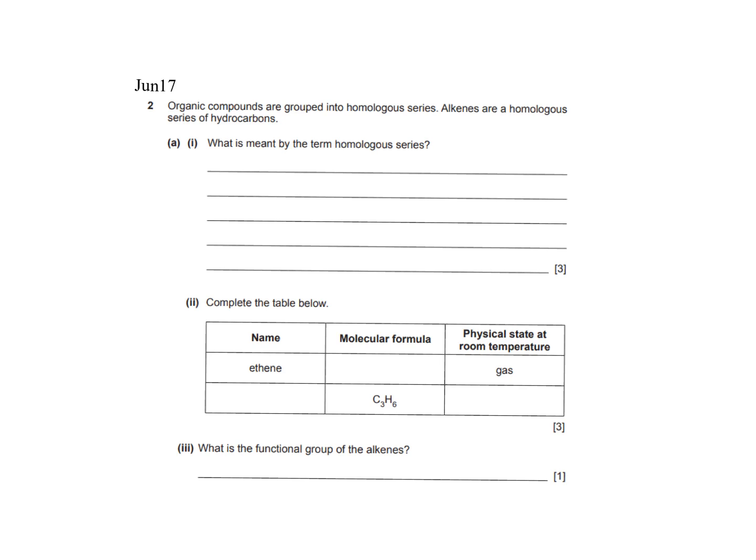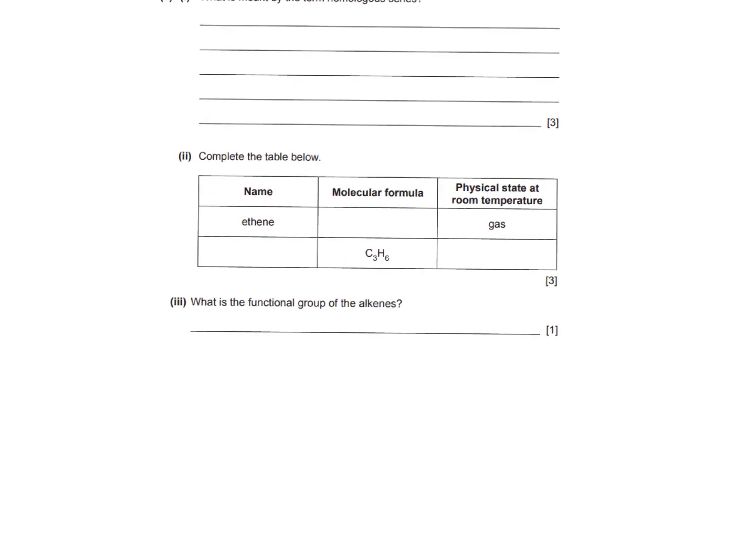Okay, next question, homologous series. Again, I've done that before, so I'm just going to move on to part 2, which is actually also similar to one we've done before. The molecular formula for ethene is made up of 2 carbons, and it's an alkene, C2H4, and then C3H6. Again, I can tell that this is an alkene, CnH2n is the general formula. And it's propene. It's a gas. Ethene, propene, butane, butanone, and butene, those are all gases. The functional group of alkenes, C double bond C.